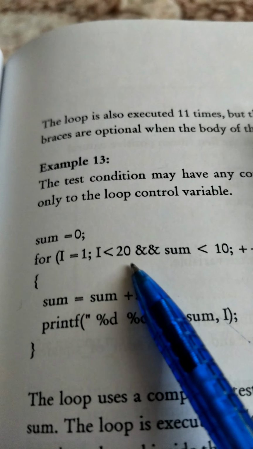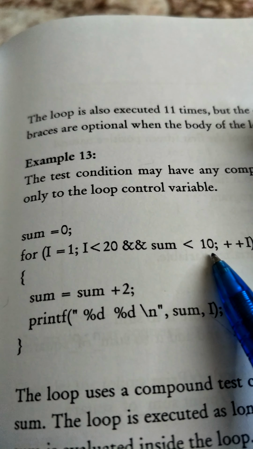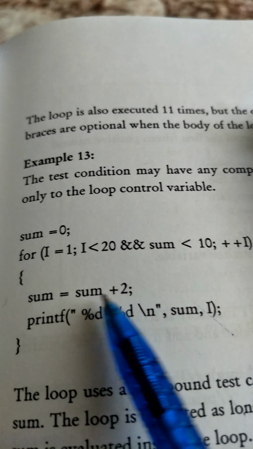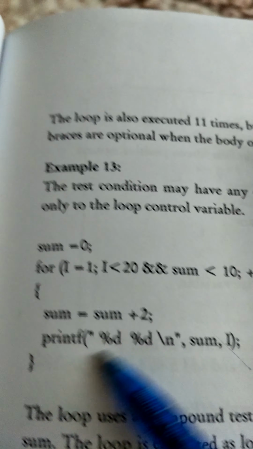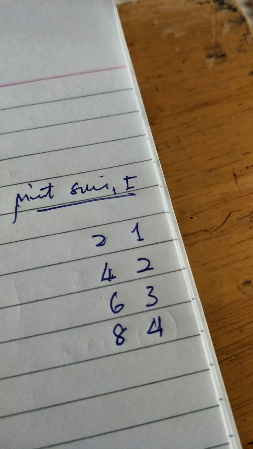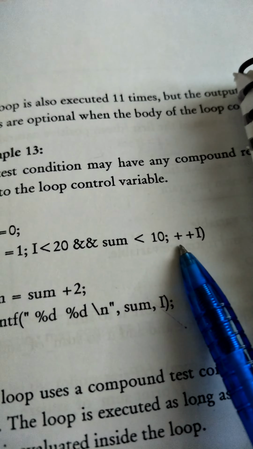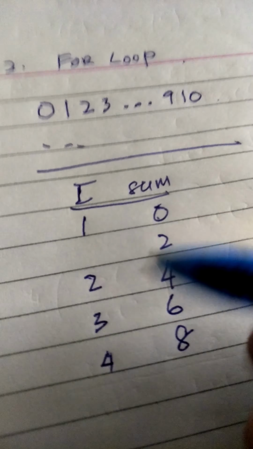Okay, then do the check. 4 less than 20, true. Sum, which is 6, less than 10, true. And then do this, sum plus 2. So sum 6 plus 2 is 8. Okay, and then next, having done that, print the value of sum and I. So it prints sum is 8, I is 4. And then increase the value of I. 4 plus 1 is 5, so I is 5.